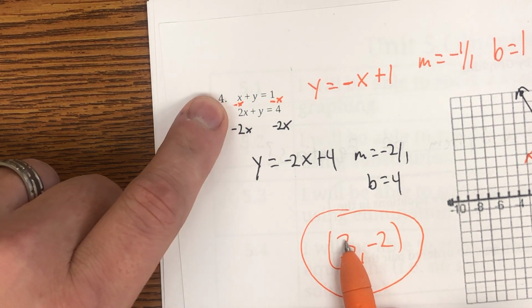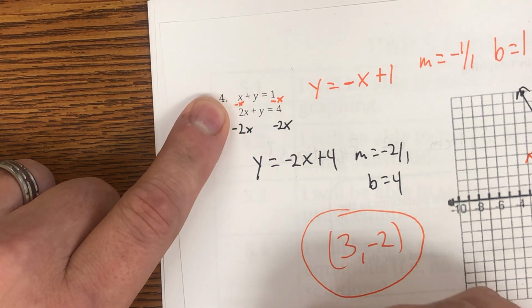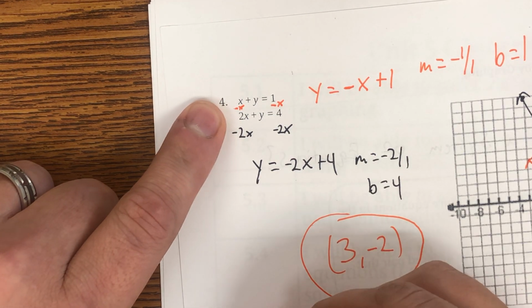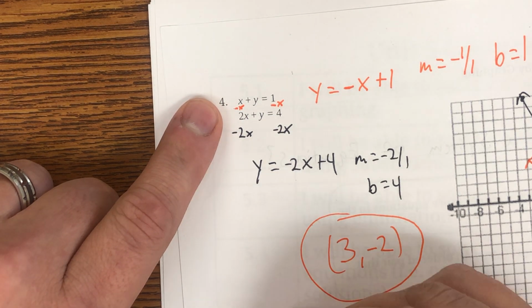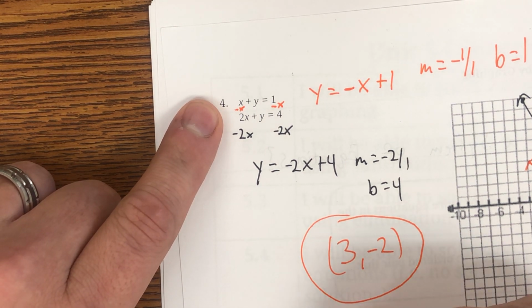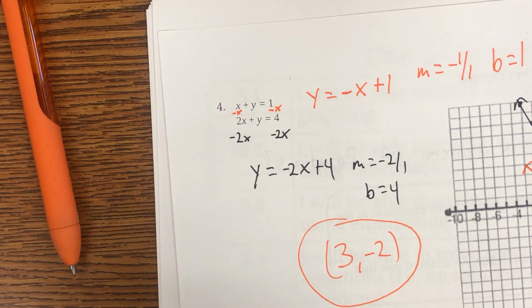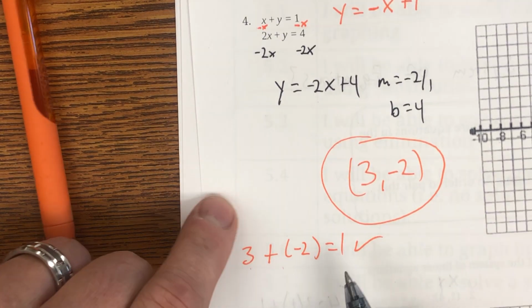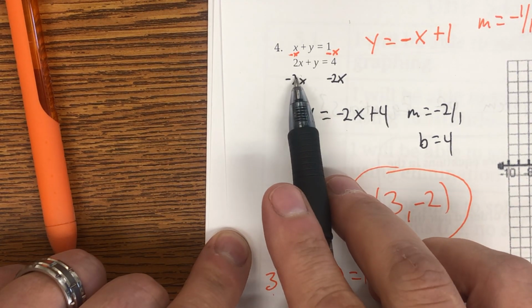So when I plug it back in, the top equation, 3 plus negative 2 equals 1. 3 plus negative 2, that is 1. That's a check. Bottom equation. x is going to get plugged in.